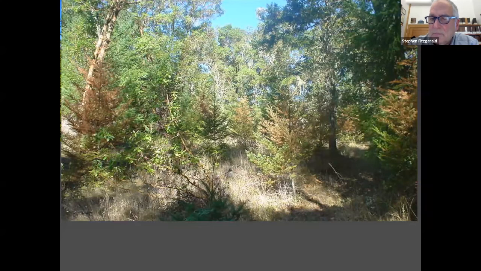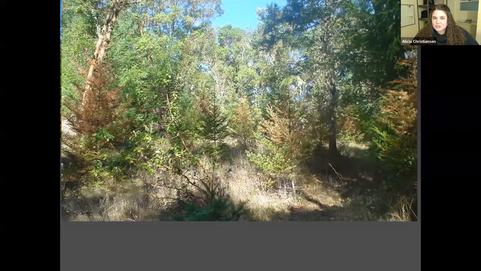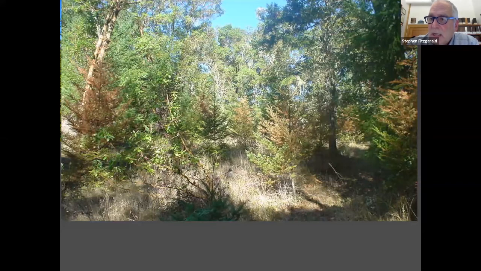Great, sounds good. Another question we have: after a heavy rain, some large Doug-fir will fall over, root ball included, but other adjoining trees survive. How does that affect those around that tree? The ones that are still standing? I think that's what they're asking.